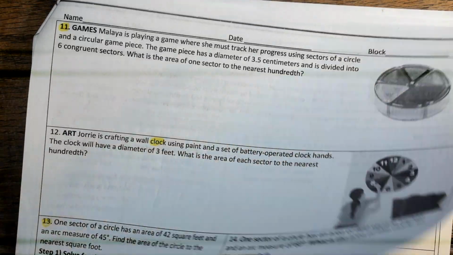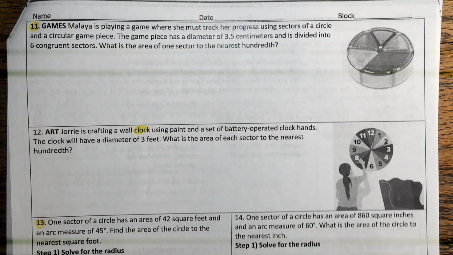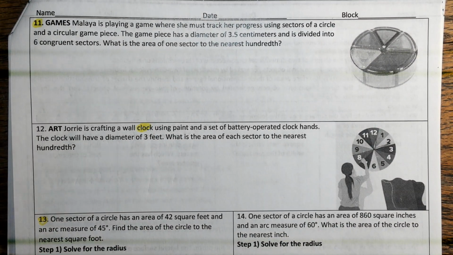Flip over page 11. This is going to be the last page for this topic. We've got number 10, 11 I'm going to do. Number 12, you guys are going to do that. I'm going to give you a little hint. And then at the bottom, I'm going to do 13, and 14 is going to be for you guys. So number 11.